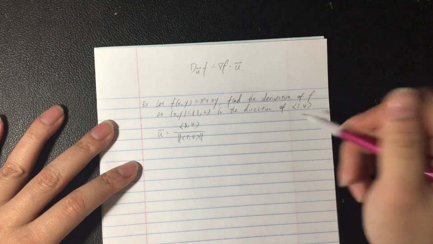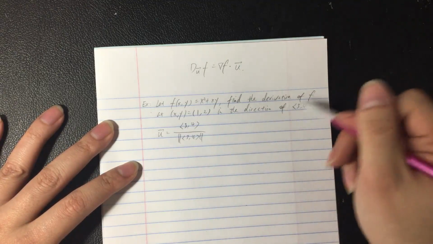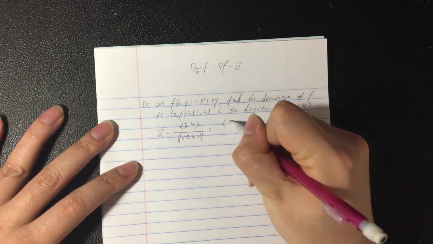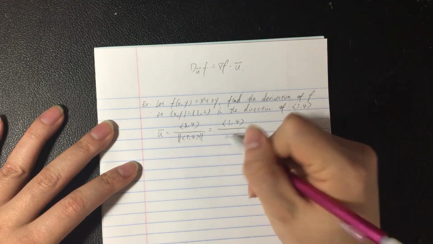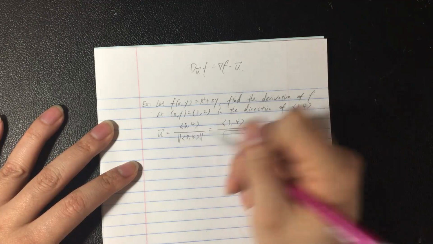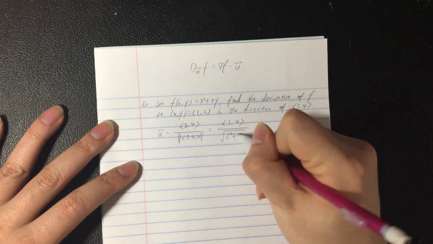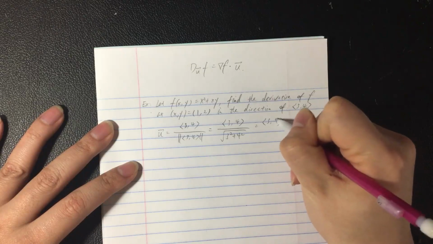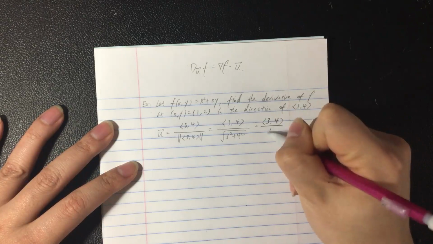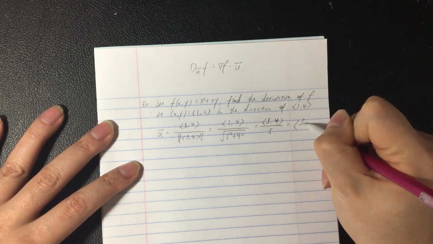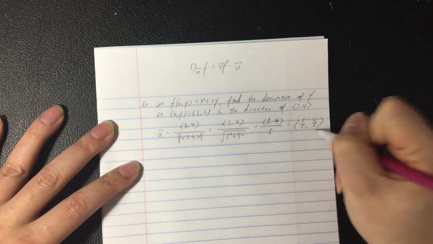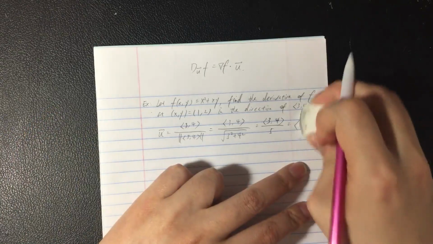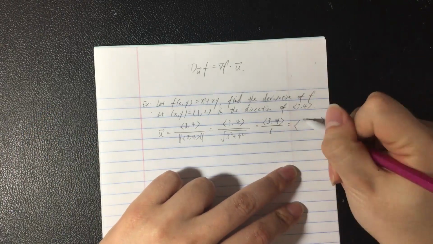Using the Pythagorean theorem for the denominator, we have the square root of 3 squared plus 4 squared, which is 5. So (3, 4) over 5 is (3/5, 4/5). That's the unit vector in the direction of (3, 4).